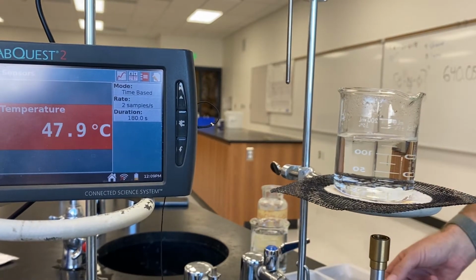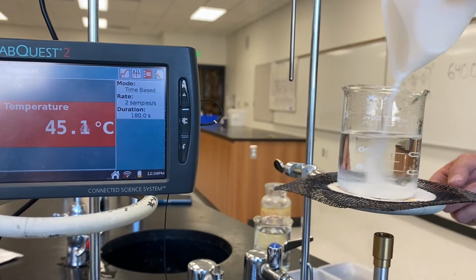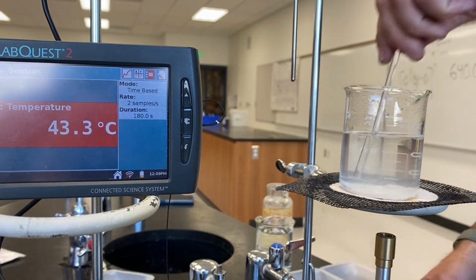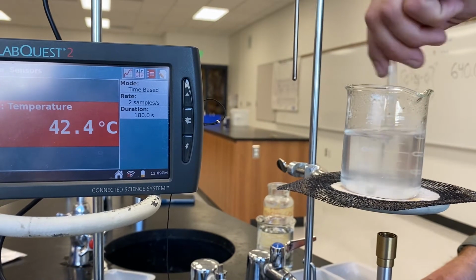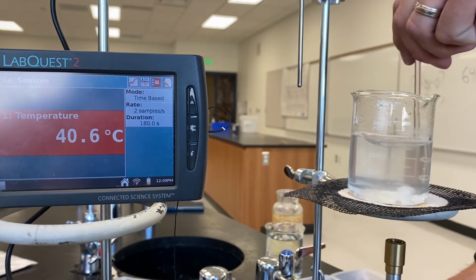And now what we're going to do is add our first 3-gram sample of salt. Give this a stir until it dissolves.